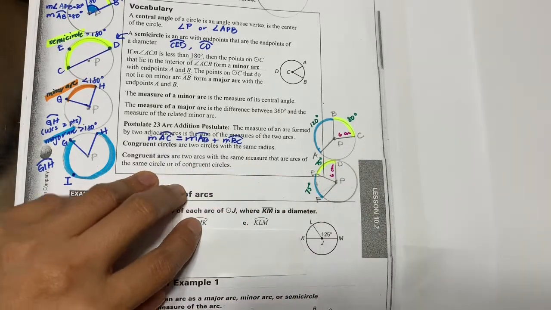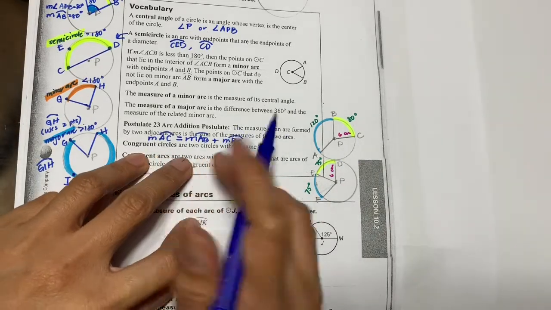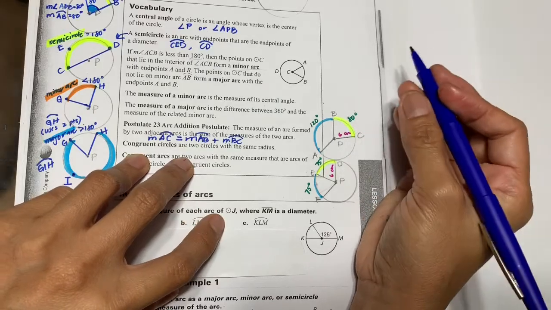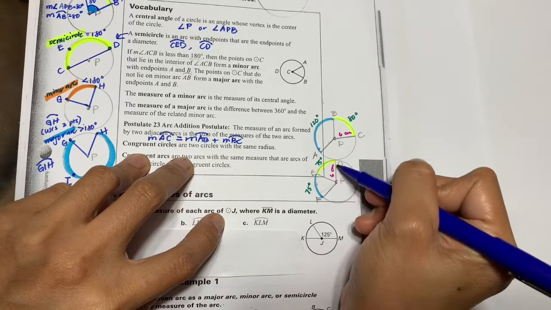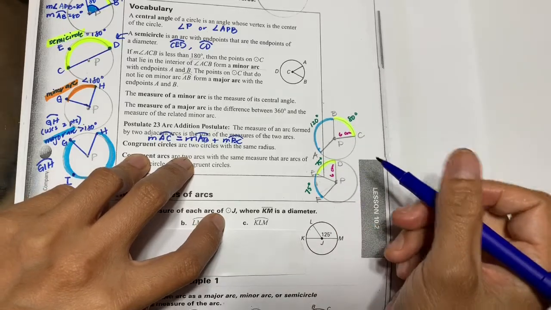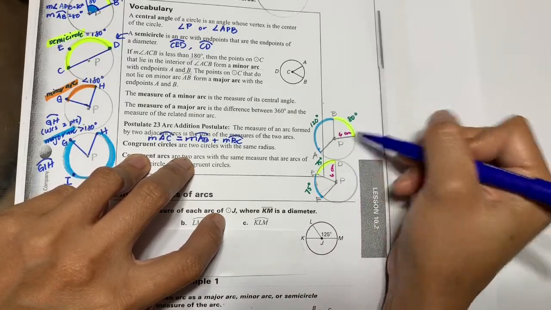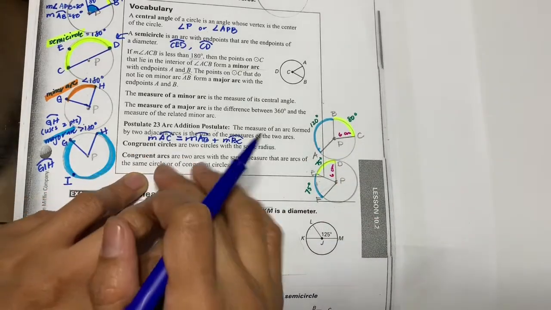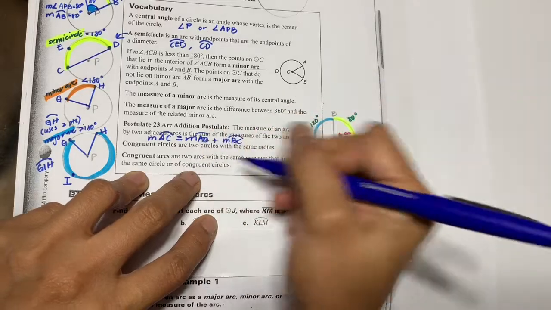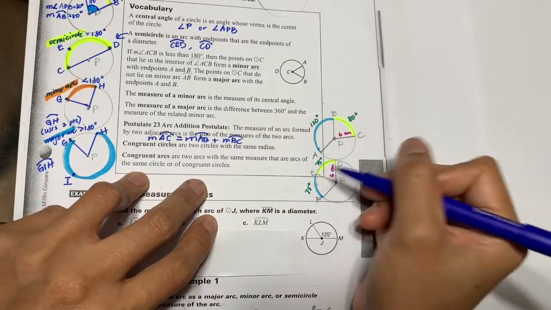Next one, congruent circles. They're congruent if the radii are equal. If the radii are the same length, then they're congruent. Congruent arcs, they're congruent if the measurements are equal.